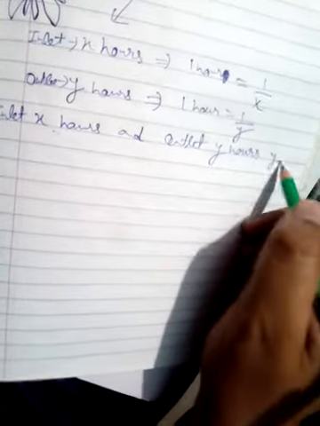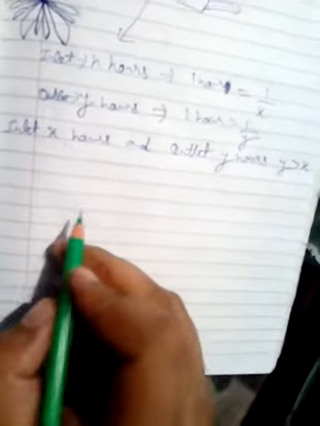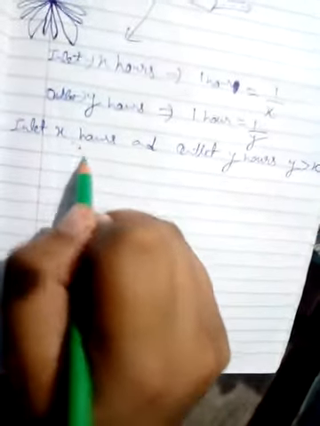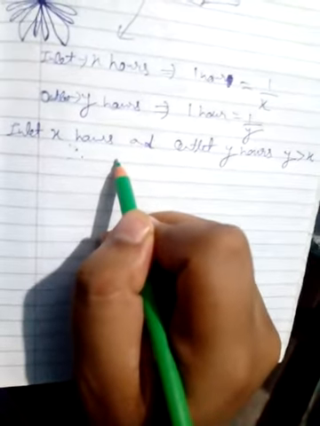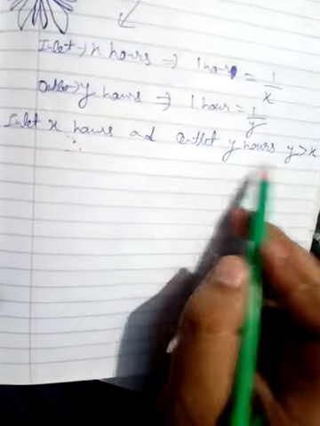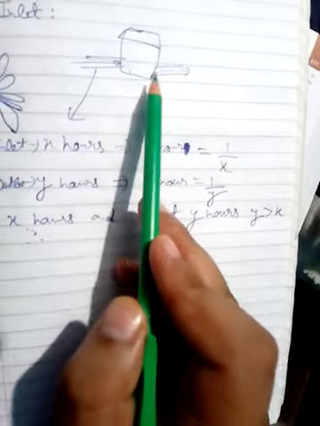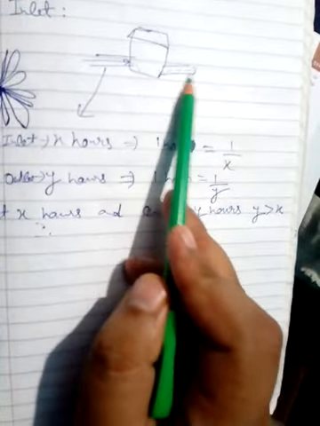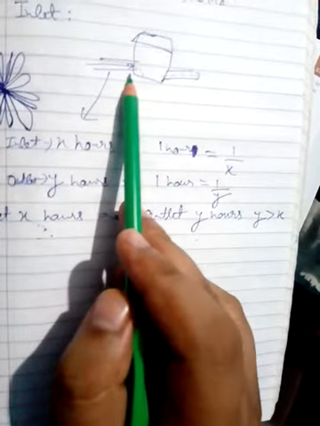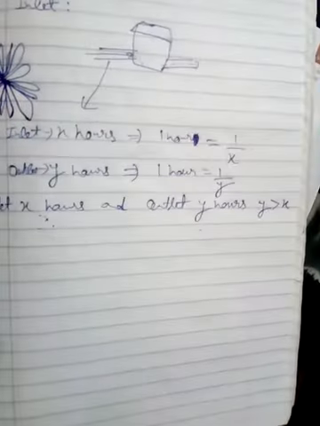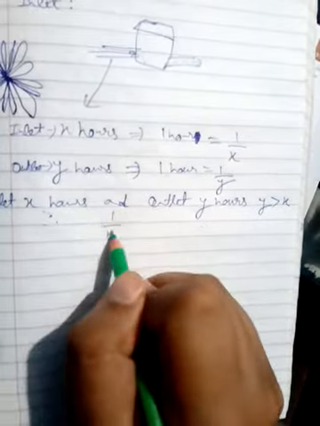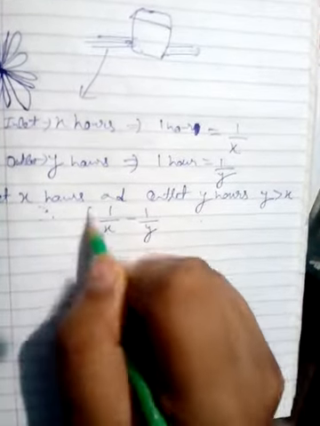They are both running simultaneously and Y is greater than X. Therefore the outlet is taking more hours, so the liquid in the tank is flowing out at a slower rate. So the tank would fill up, and the part filled in 1 hour is 1 by X minus 1 by Y.